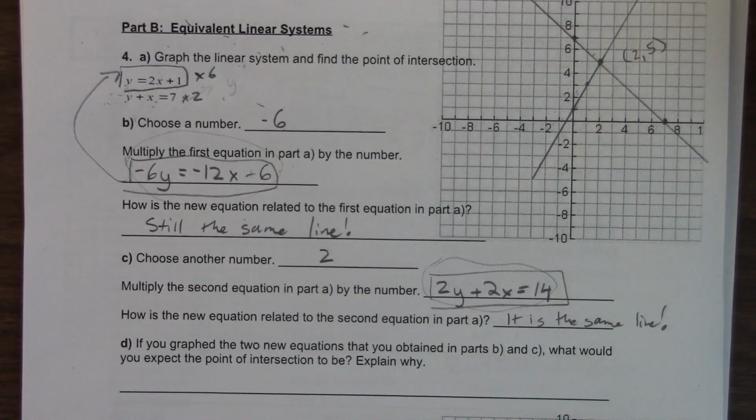If it's both the same line, you have the same point, right? Yeah, I don't know where the point would be, but it has the same point.